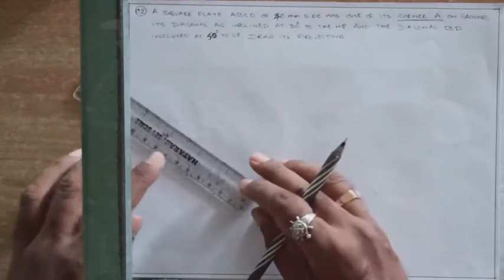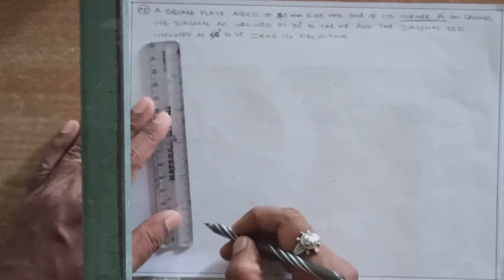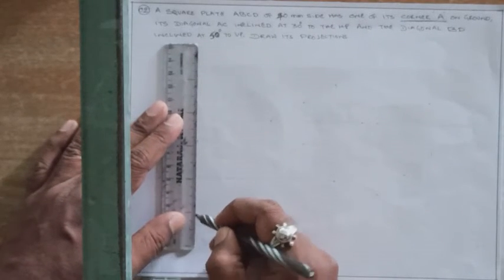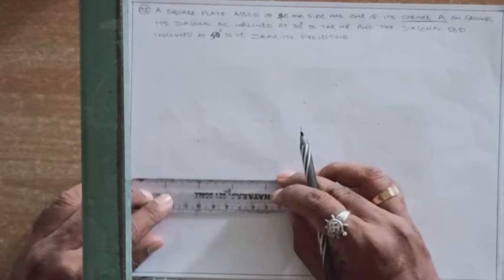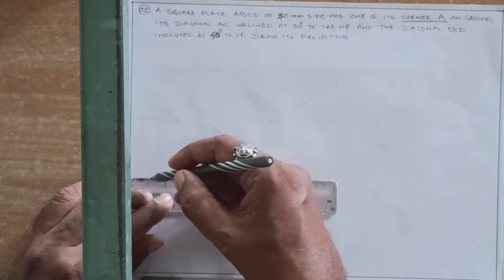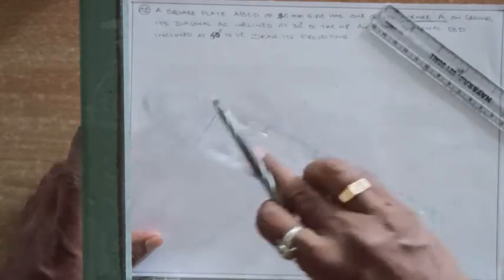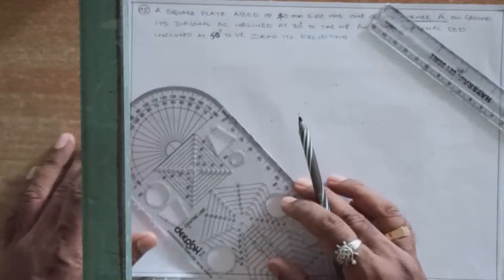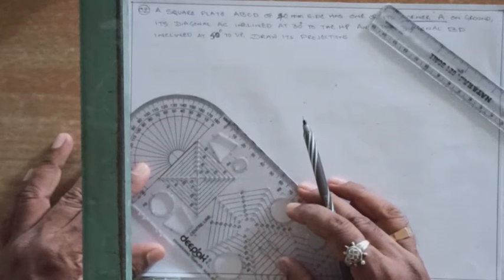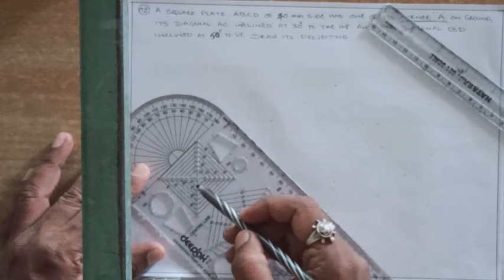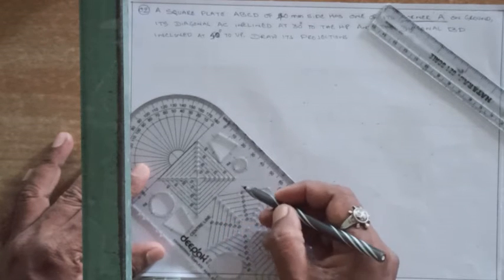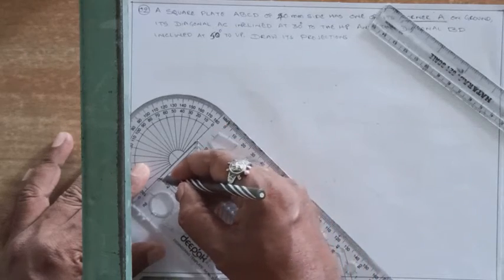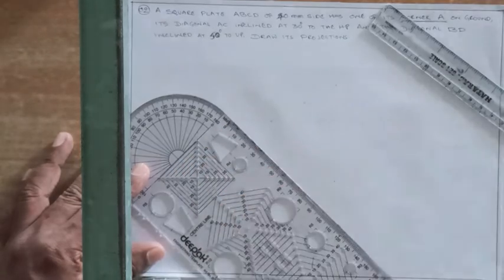So first let me draw two guidelines, a vertical guideline and a horizontal guideline. Thin line, very thin line. Now using a template, such that you should get a corner, matching these vertical and horizontal guidelines, and the given side is 40 mm, that is 10, 15, 20, 25, 30, 40. So with 40 mm draw four dots.